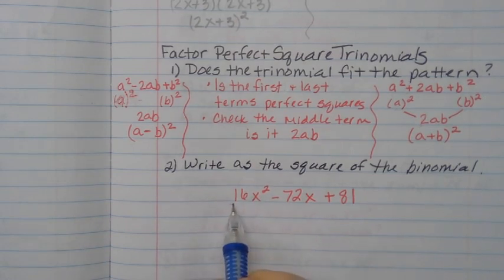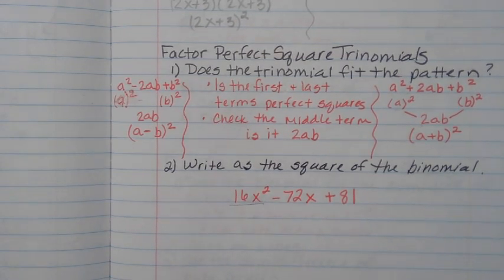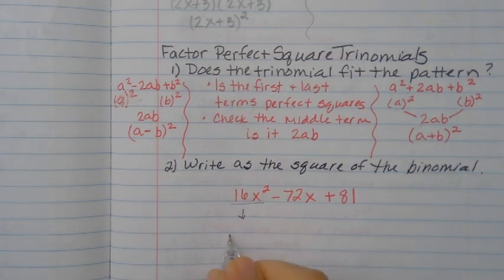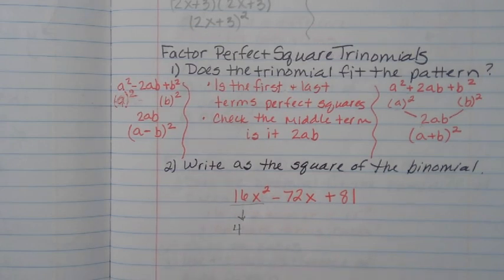So, is 16x squared a perfect square? And if it is, what would it be? What would the number be that I would be squaring to get 16x squared? So it would be 4, not just 4, but 4x.